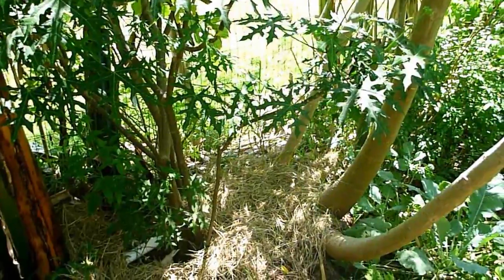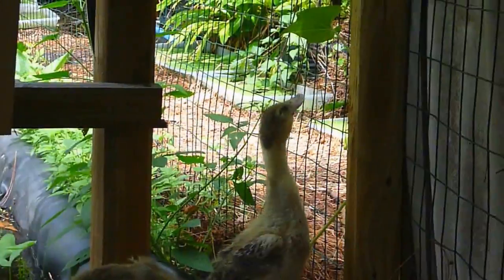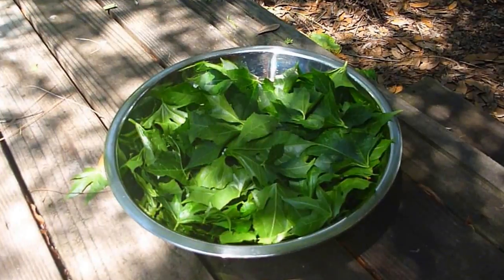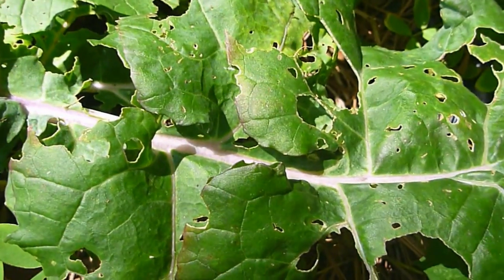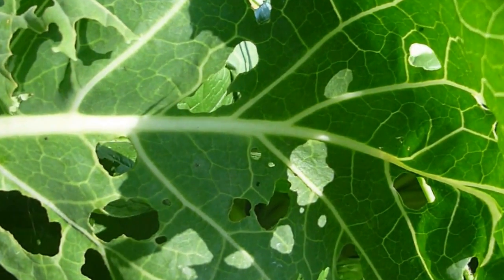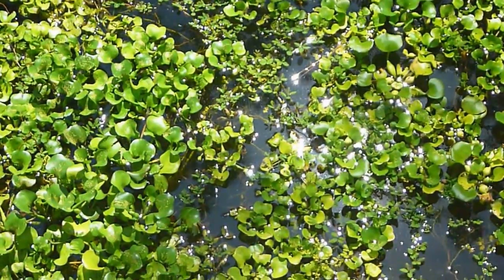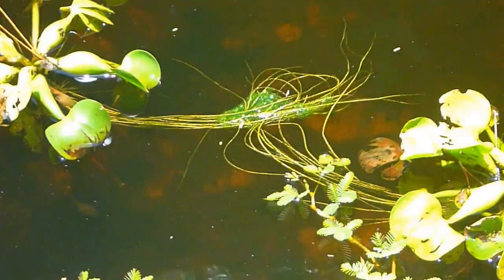Duck poop on straw fertilizes fruit trees and perennial vegetables, which turn into ducks and humans and caterpillars. Caterpillars turn into moths, which are attracted by an ultraviolet light. So moths then turn into fish and ducks, and fish poop and duck poop, which turns into water hyacinth and algae.